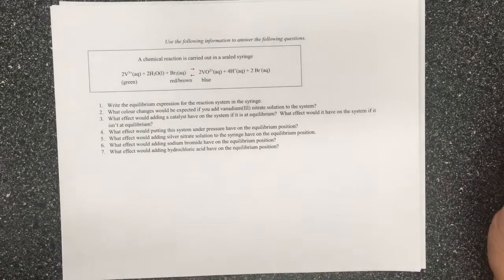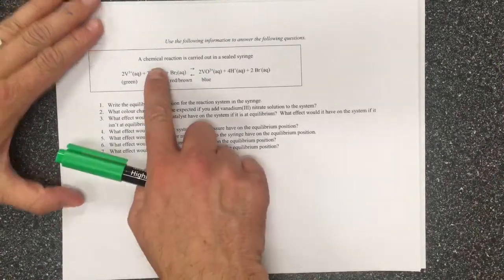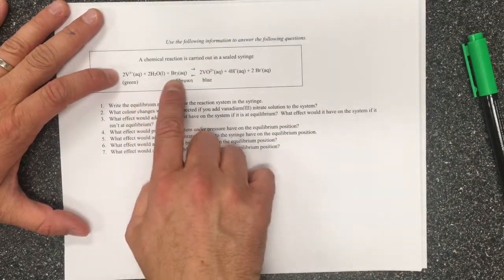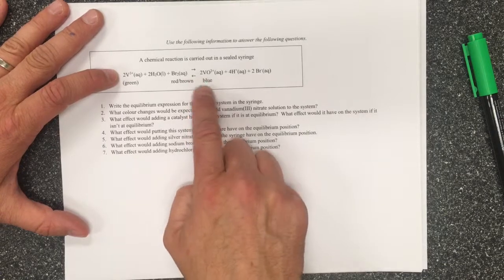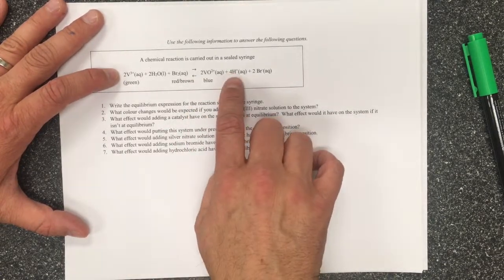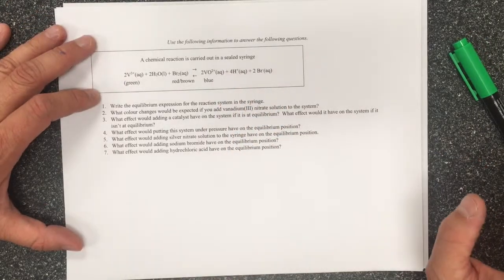In this video, we're going to look at the vanadium ion question. It says a chemical reaction is carried out in a sealed syringe. Vanadium-3 and waters and bromine react to make this vanadium oxide ion with hydrogen ions and 2 bromides. So this is an equilibrium system.